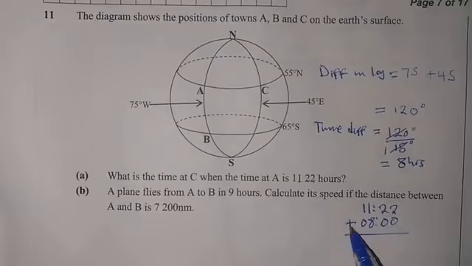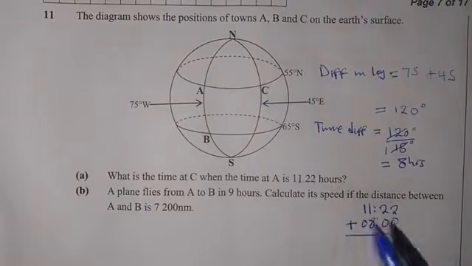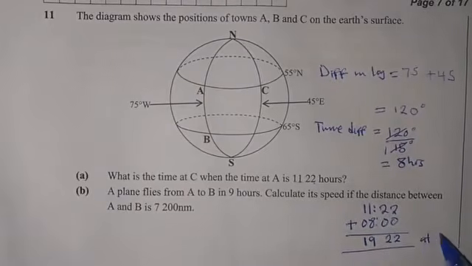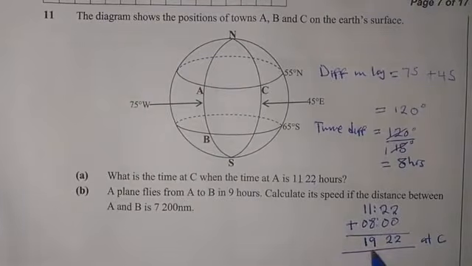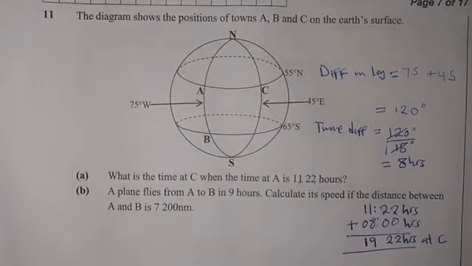Okay, so why are we adding? We are adding because we are finding the time at C, which is on east. So this will be 19:22 hours. So this will be the time at C. Okay, so I do hope this is clear. So now we have answered our question A.